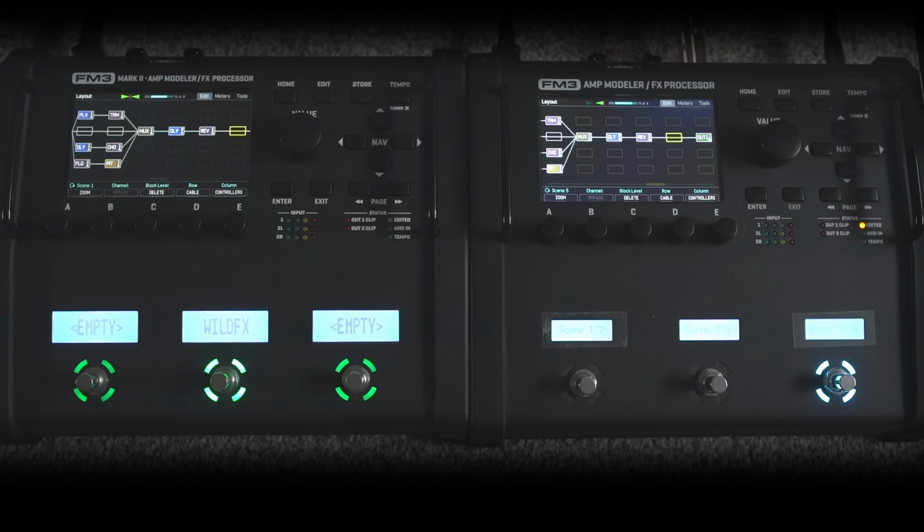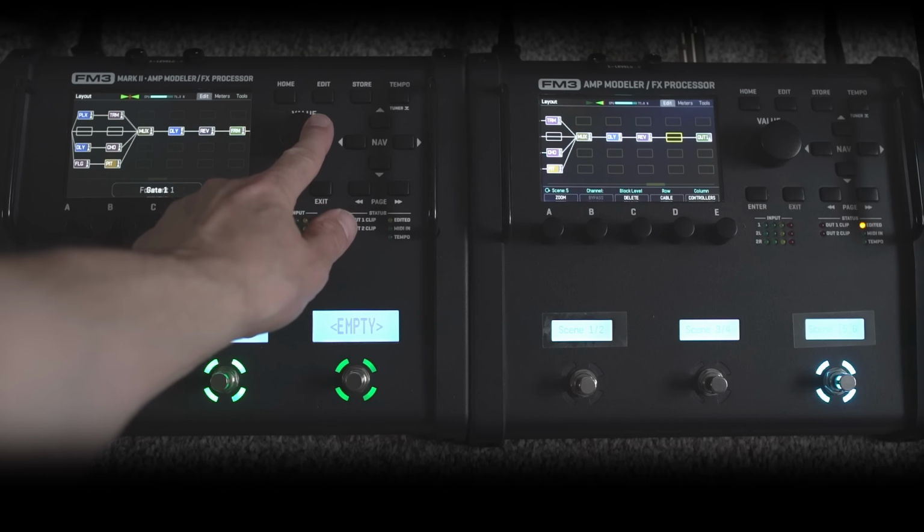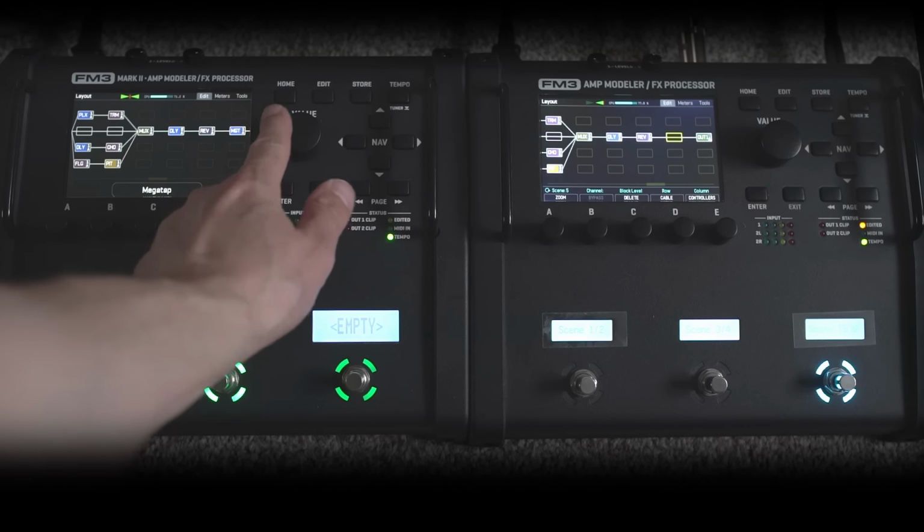Similarly, they did the same thing with the FM9. Basically, there have been chip shortages and all sorts of issues like that. And instead of fussing about with that stuff, why not just put in a better chip? What this will mean is that basically you can add an extra bunch of stuff to this preset here, right?